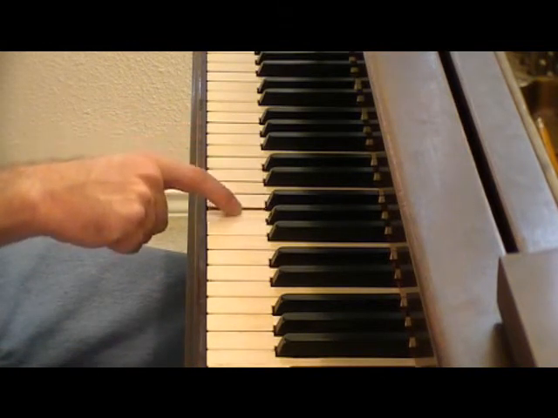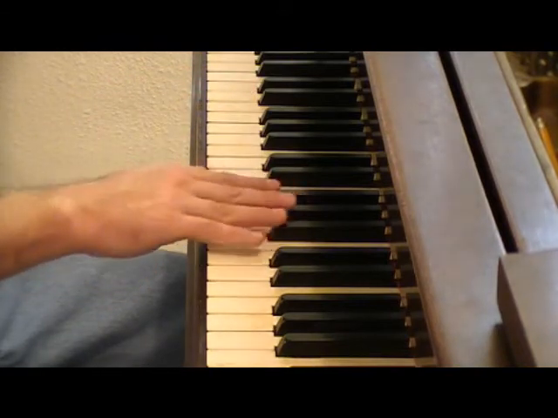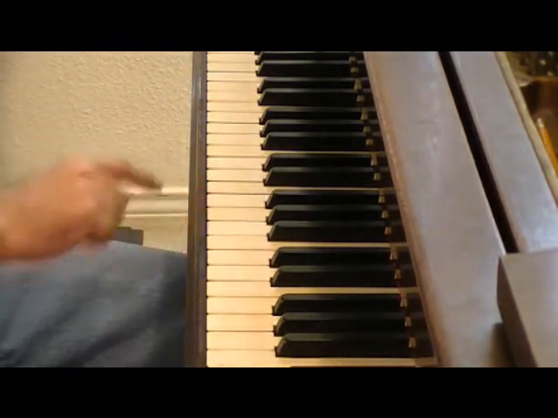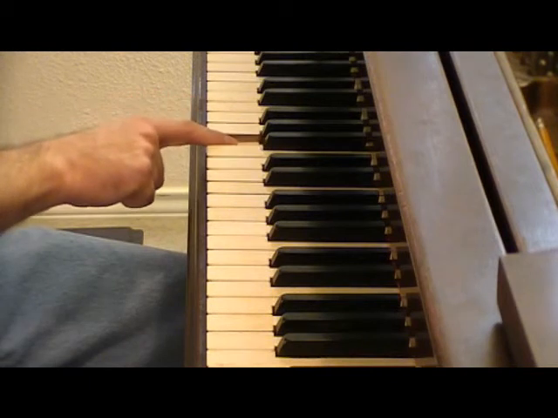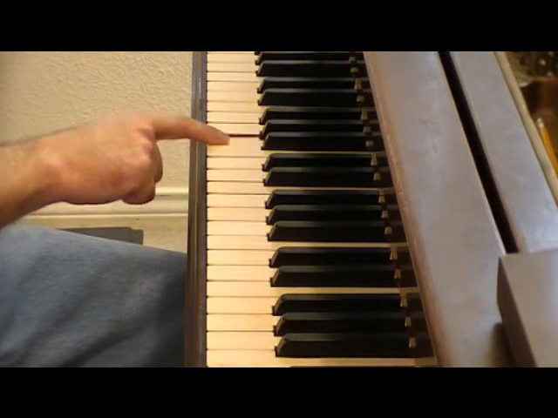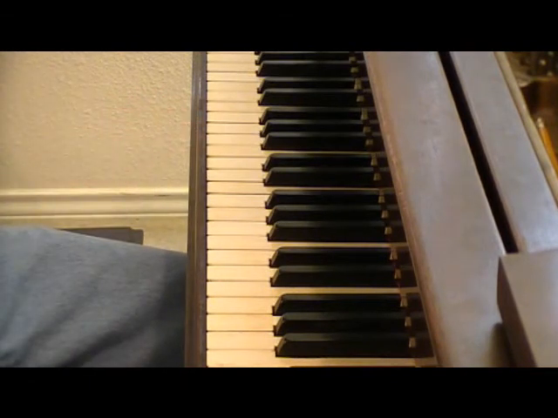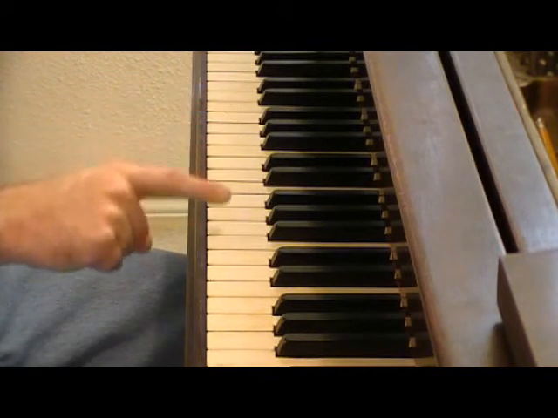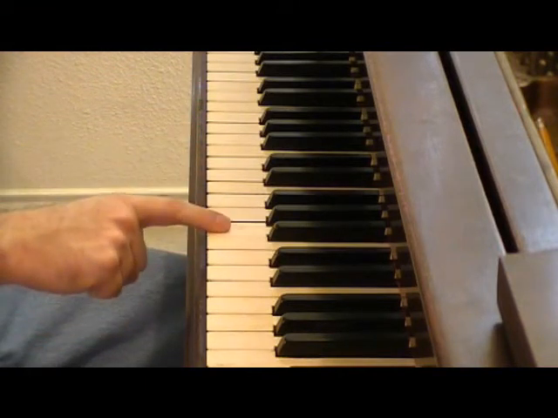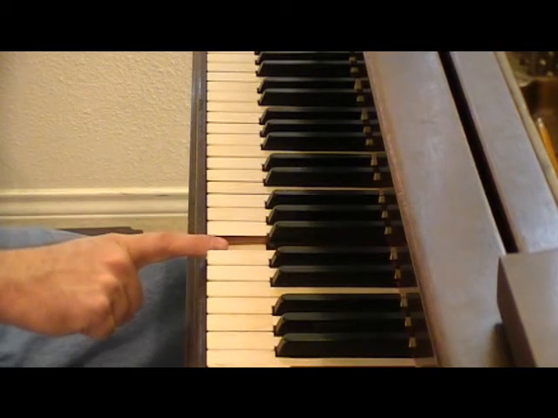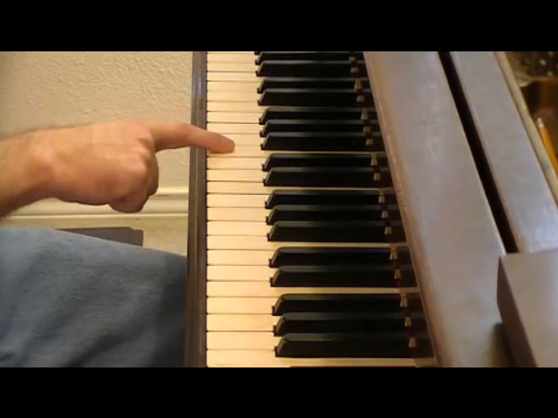C, D, E, F, G, A. A is kind of in the middle of this group of three, in between these two. Here's your A down here. And of course, the last note is going to be B, because here's A, this is B. And there's B.